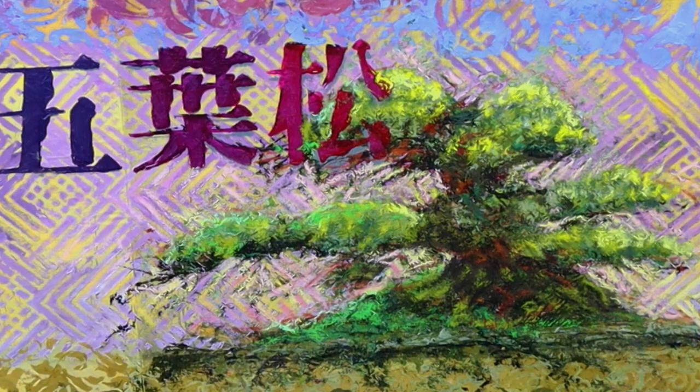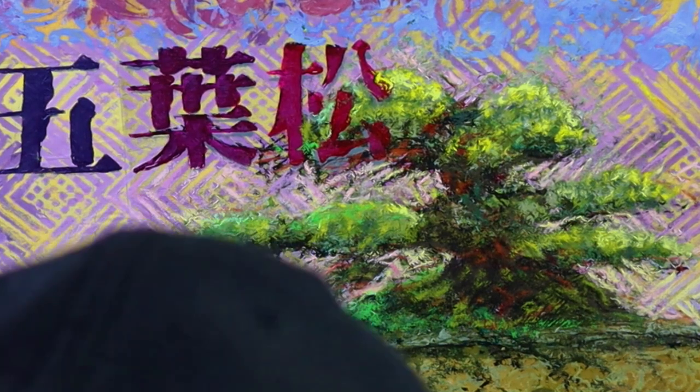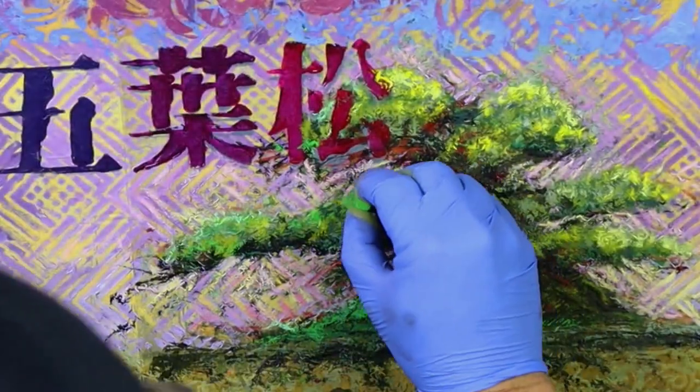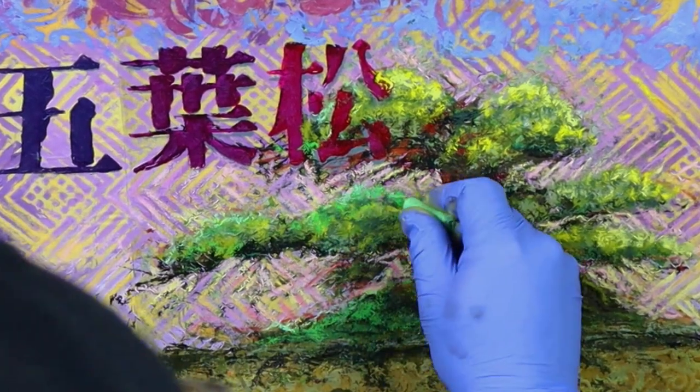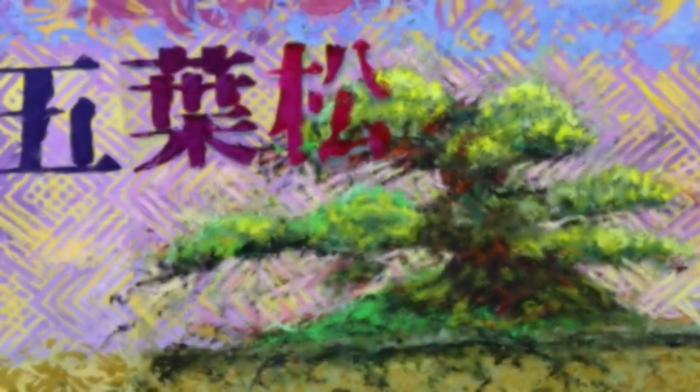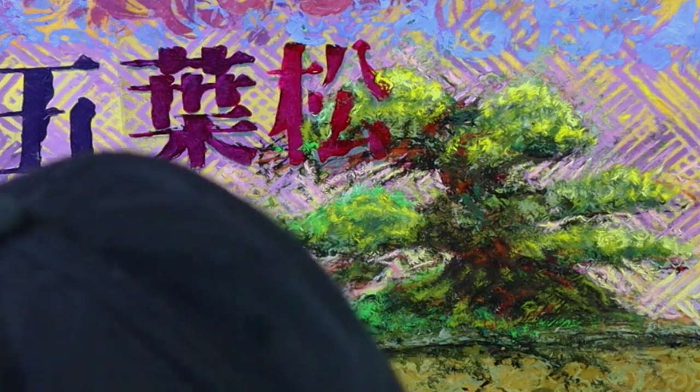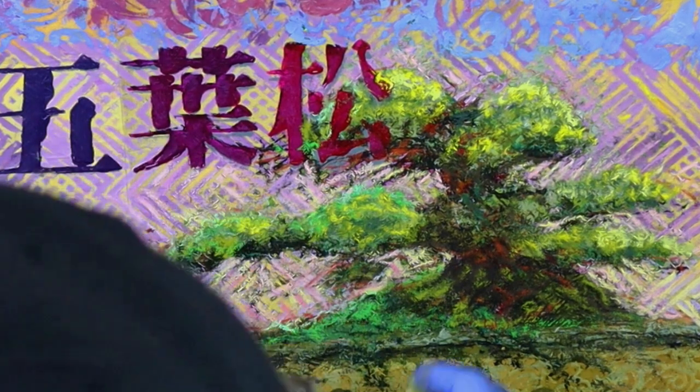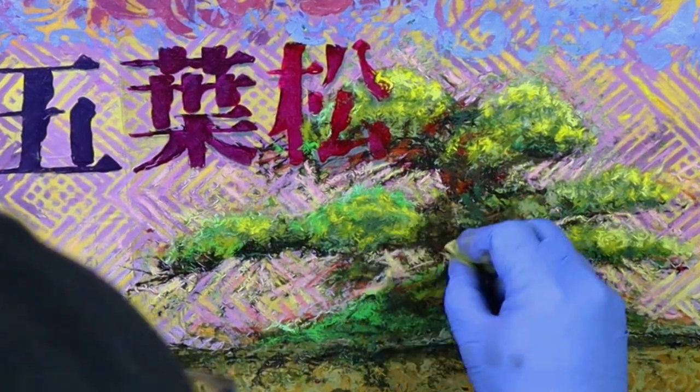Decision. Do I like this? I'm sure I like it. And I think this is too low. This needs to be higher. So let's make this higher, and let's see if we can rid ourselves of that.